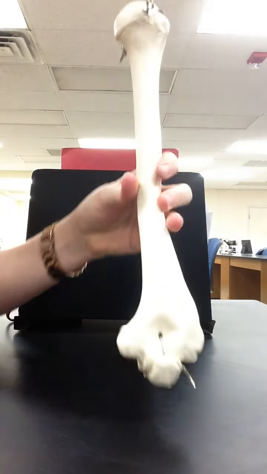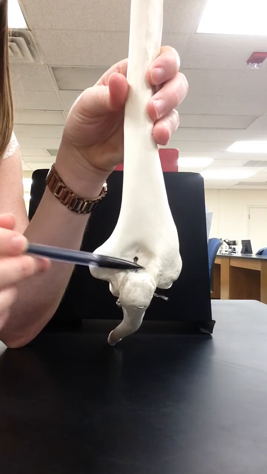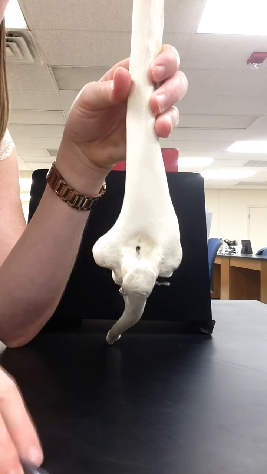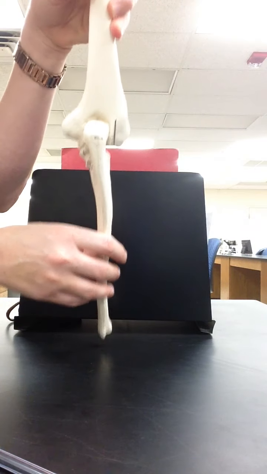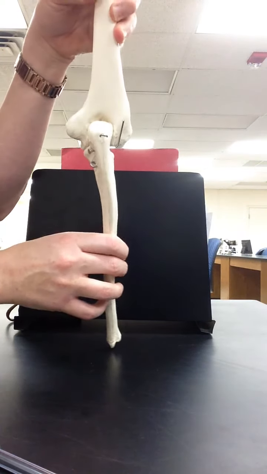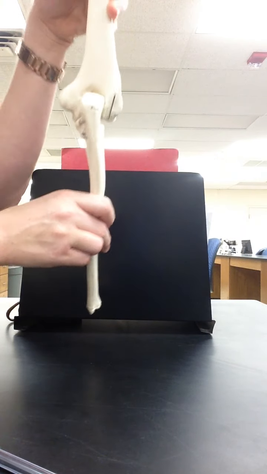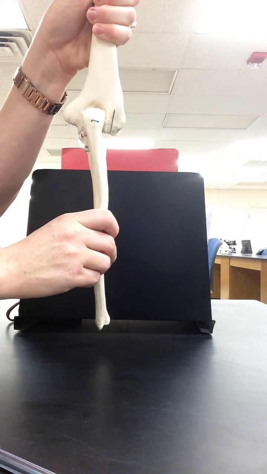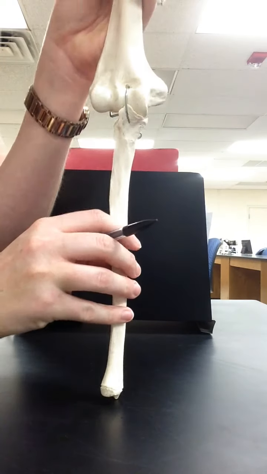Quickly, I wanted to show you how the olecranon process folds into the olecranon fossa on the humerus. When your arm is extending, the olecranon process will fold into the olecranon fossa and prevent hyperextension. Then at the front you can also see the attachment site.